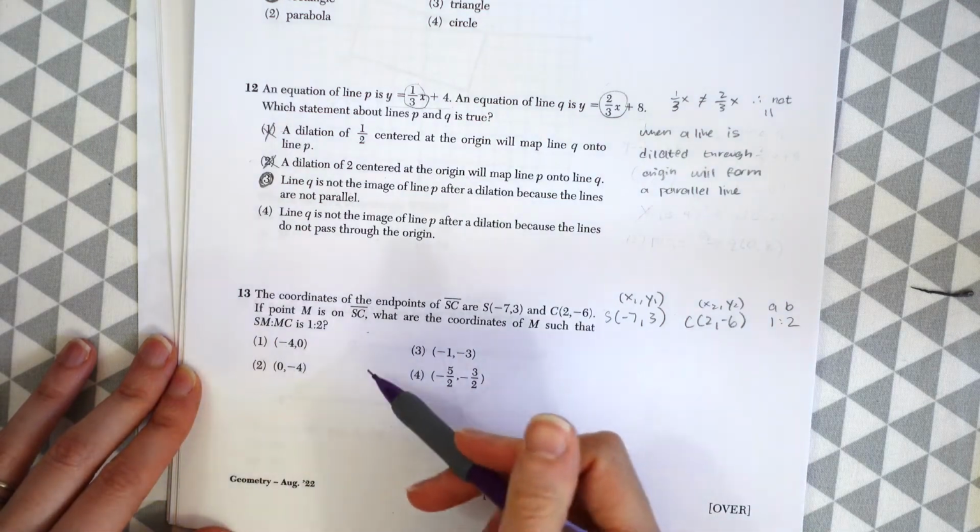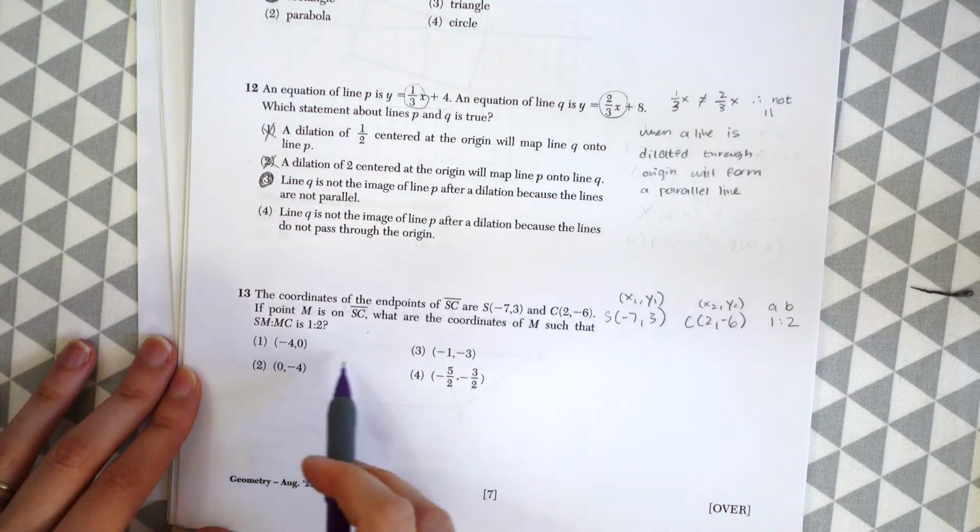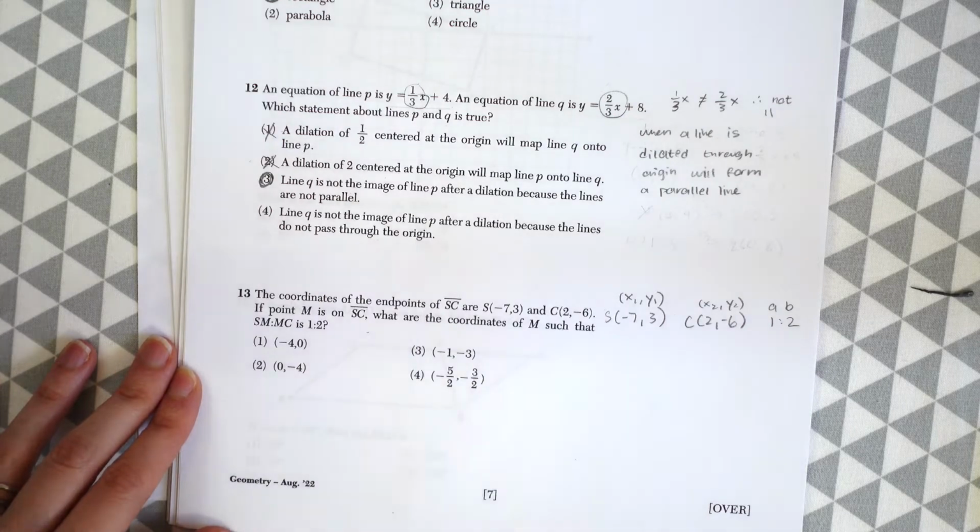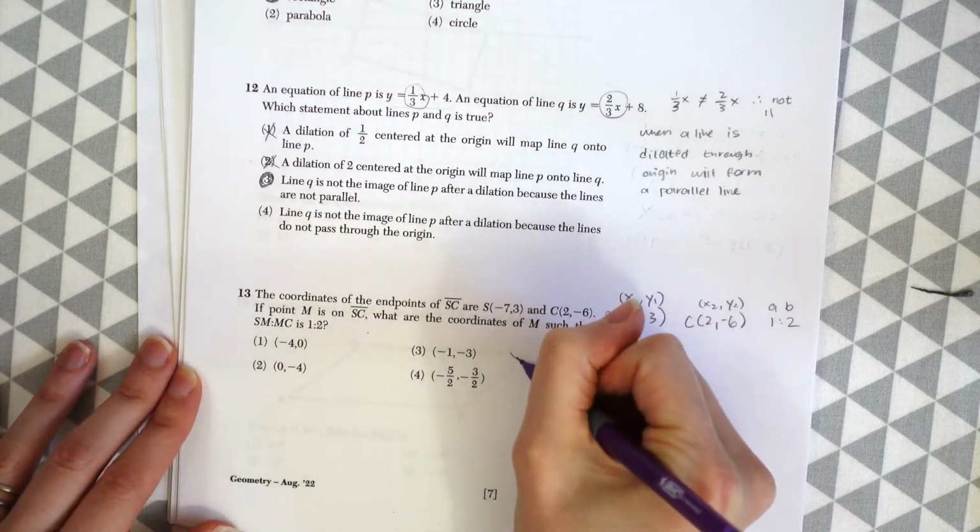If we look at the answer choices, we have a coordinate, so we're going to be doing the formula twice, once for x and once for y. Let's do it first for our x coordinate.